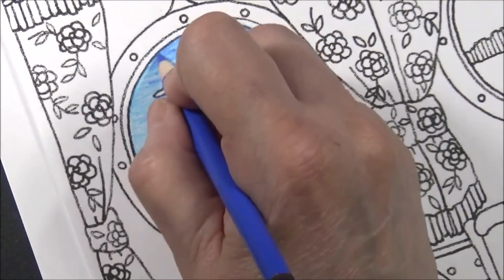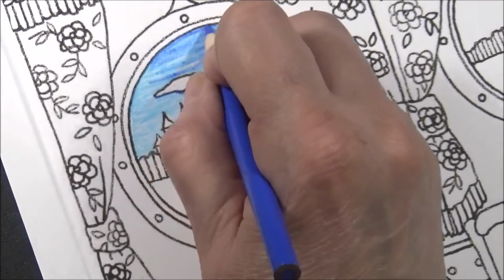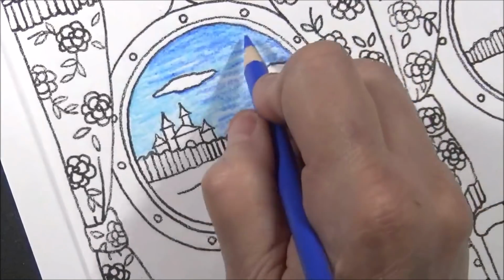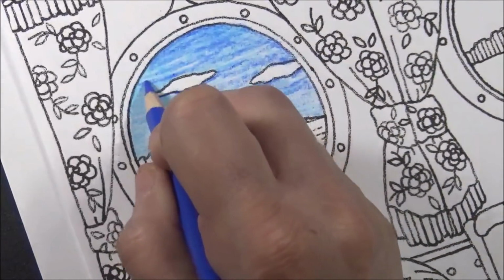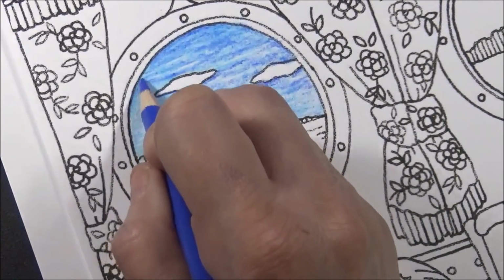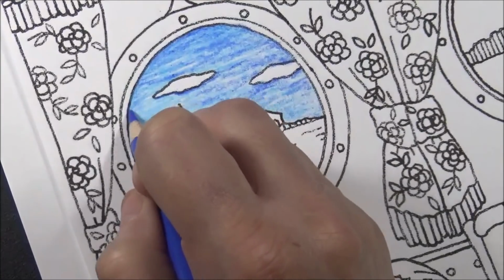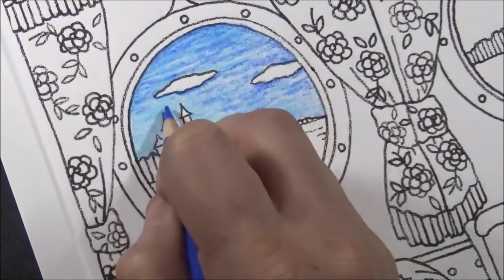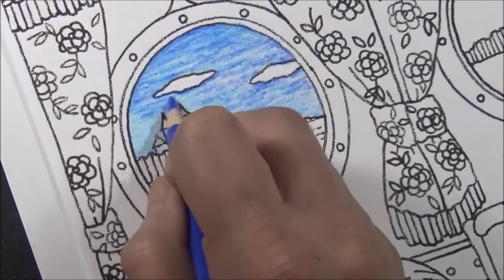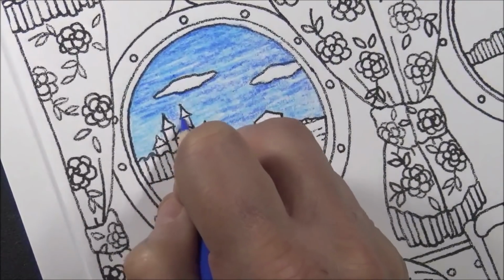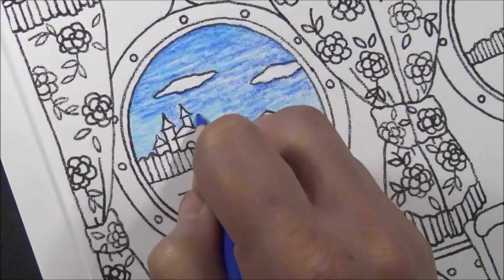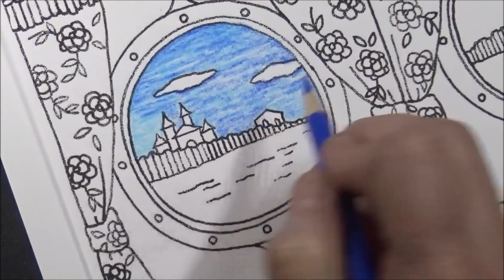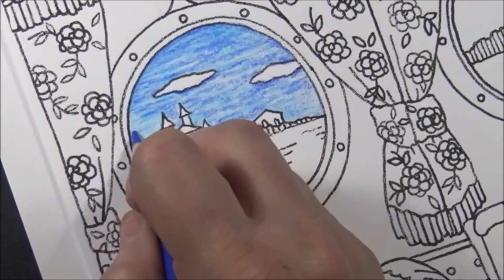Usually darker up at the top, so we're just going to make it a little bit darker at the top here. And you can just play around here. Same, just kind of choppy, just throw it in there.